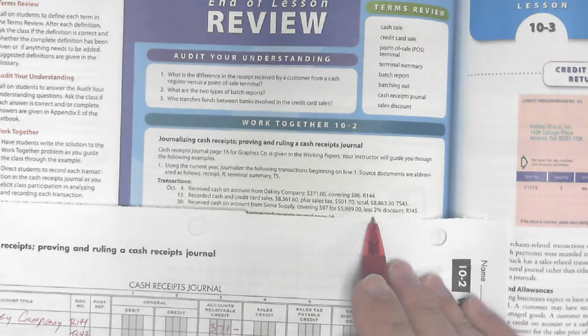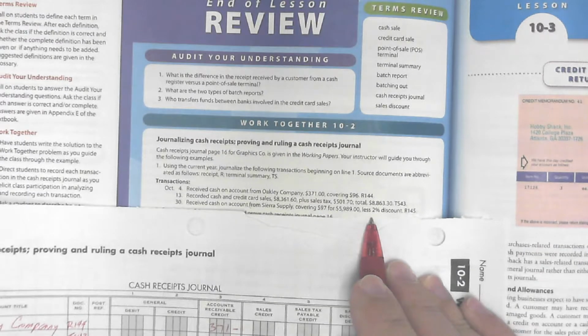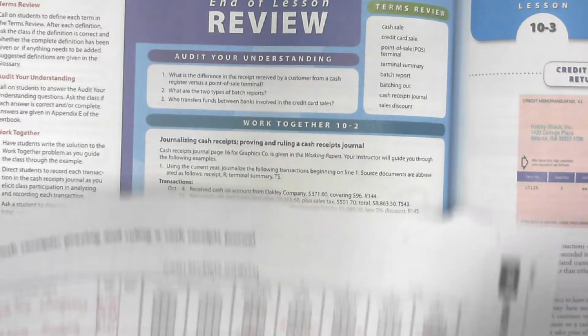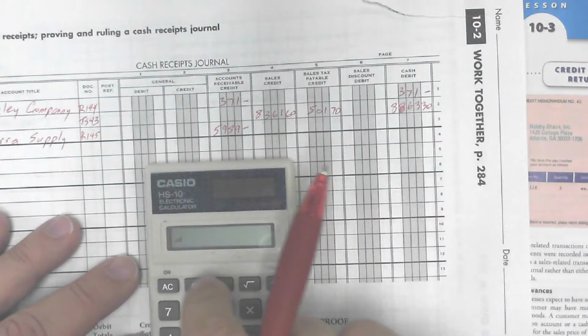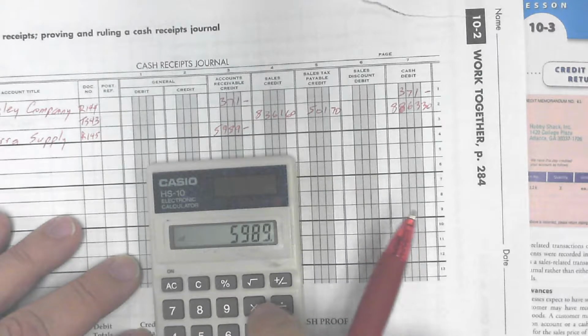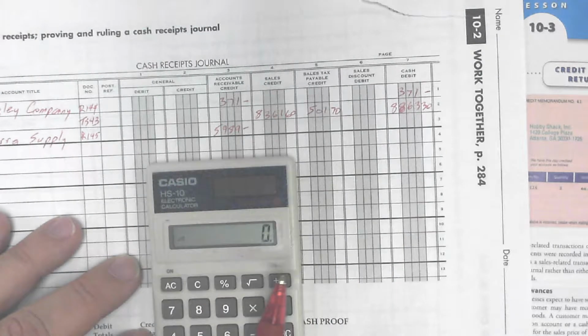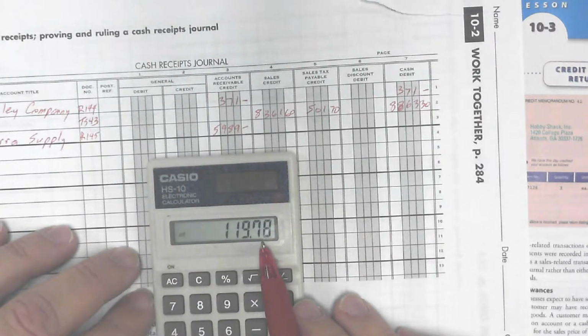And now they got a 2% discount. So we've got to do a little bit of math. $5,989 times 2% is $119.78.